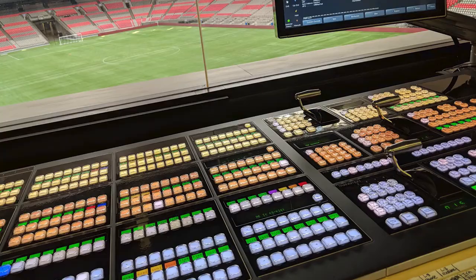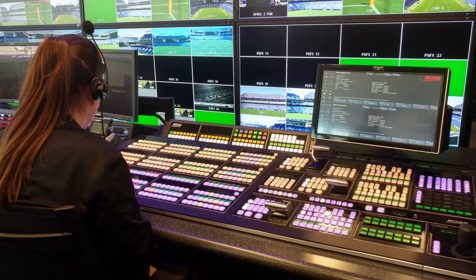Production switchers. What are they? Why are they used? How do they work, and why are there so many buttons? Believe it or not, behind virtually every multicam broadcast sits a person operating one of these button behemoths whilst directly impacting what the viewer sees on screen. In this video, we're going to unravel the mysteries surrounding production switchers and break down the concepts that make them so instrumental to the live TV environment.